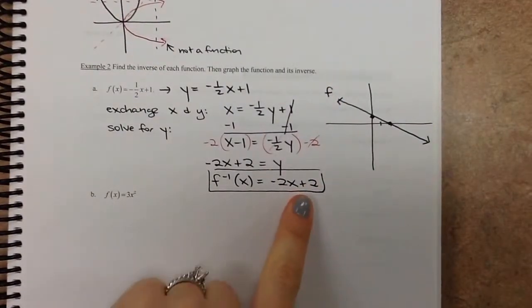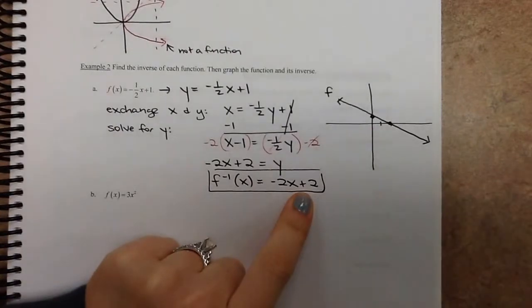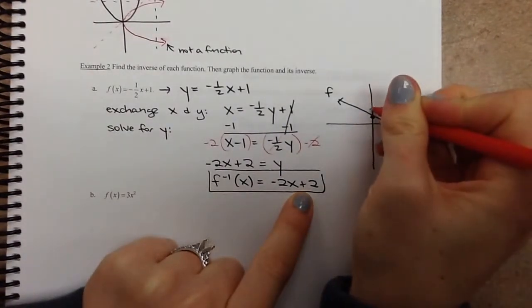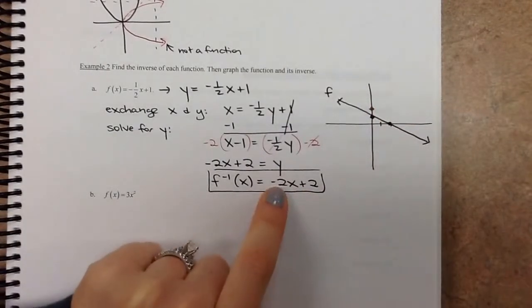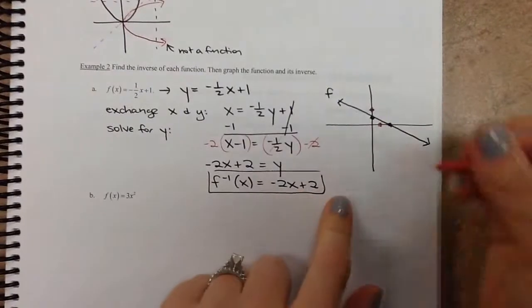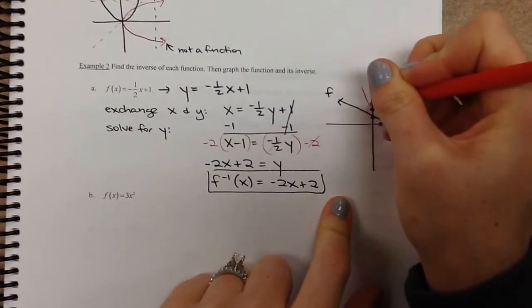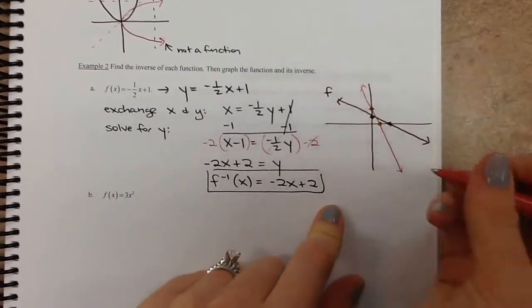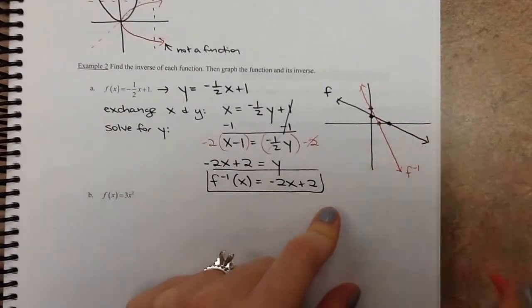And then I can plot the inverse based on this. So plus 2, that means my y-intercept is 2. So I can start right there. And then my slope is a negative 2. So I can go down 2, over to the right 1. And then same thing, these 2 points right here. That's enough to show what my line is going to look like. Okay, so this right here is my inverse function.